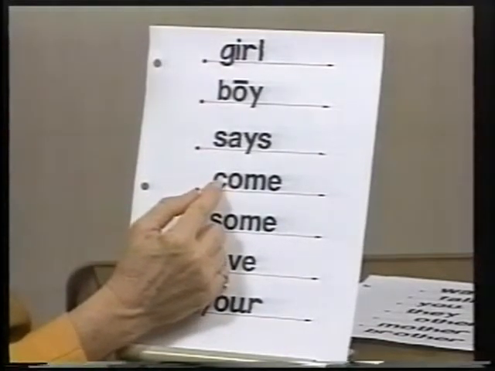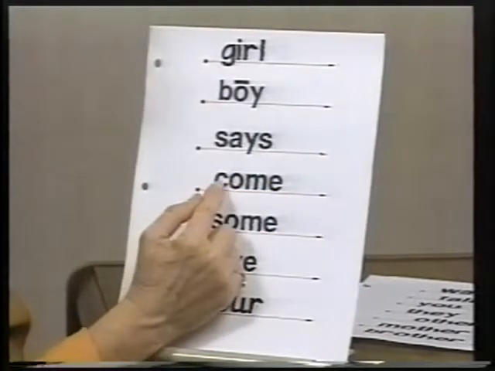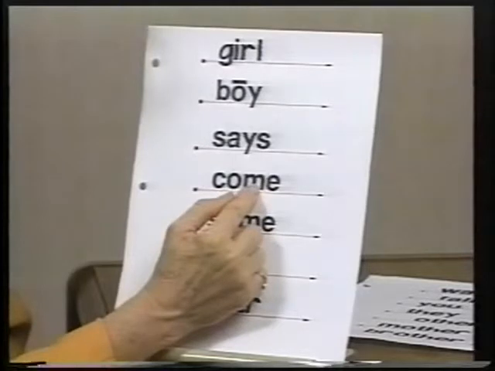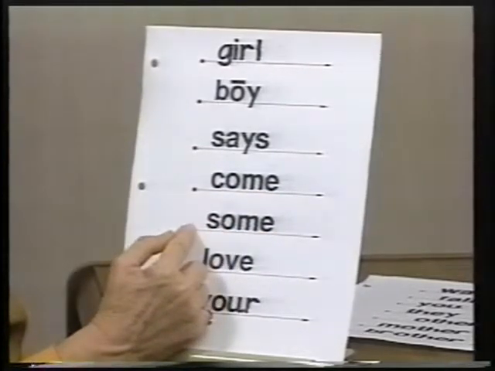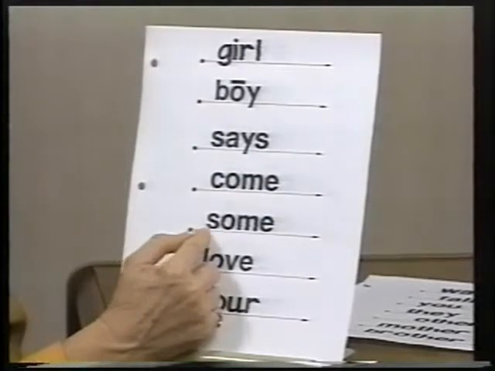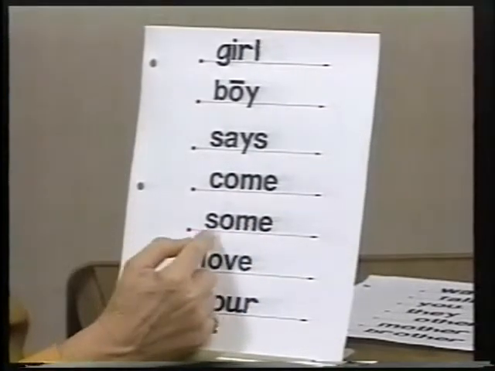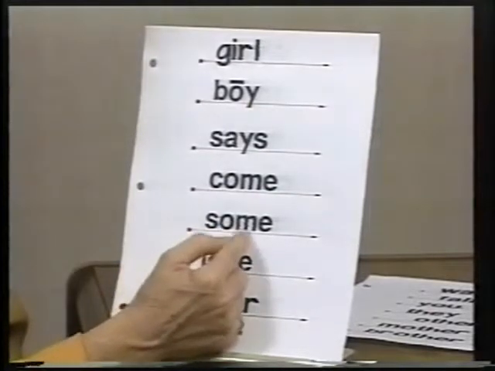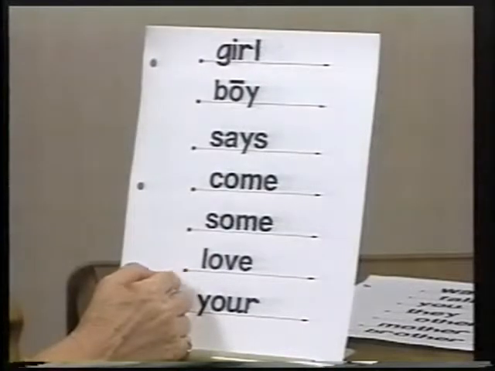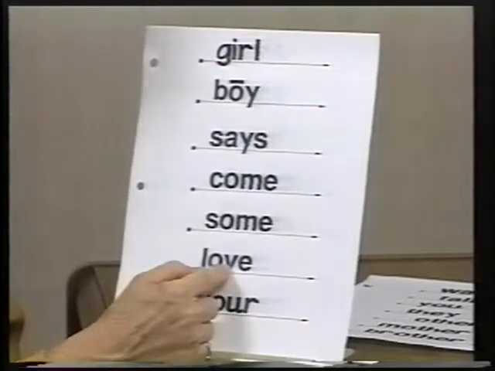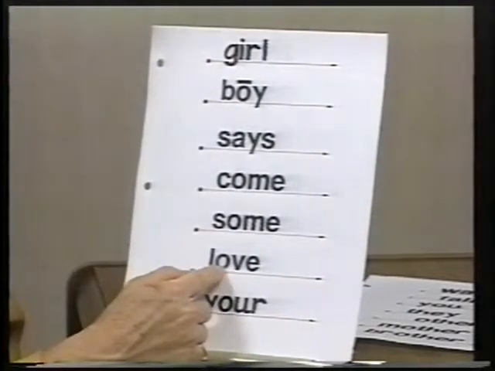Get ready. Yes, come. Sound out the next one. Get ready. Yes, some. Sound out the next one. Get ready. Yes, love.